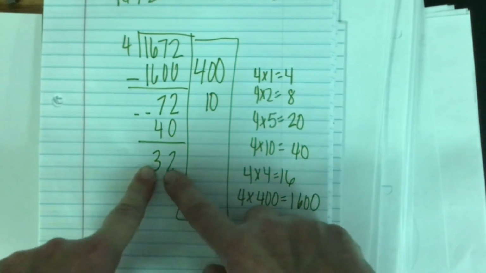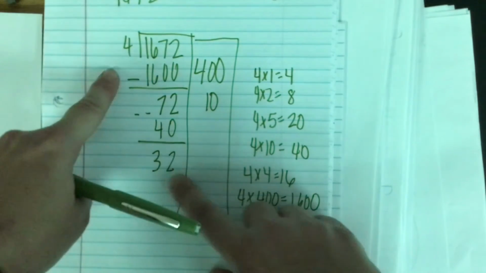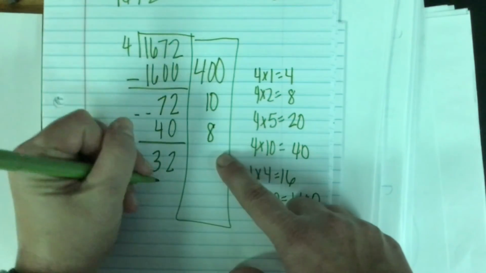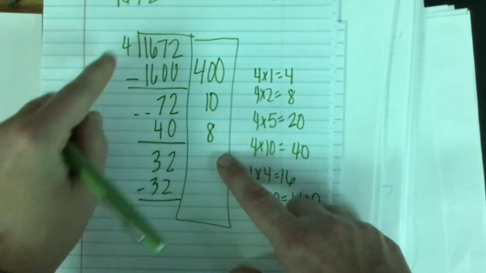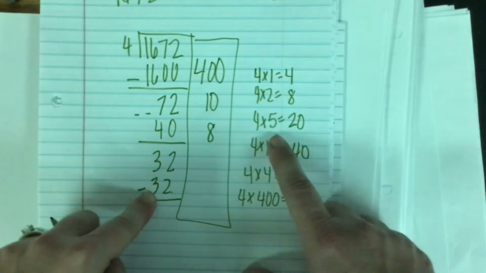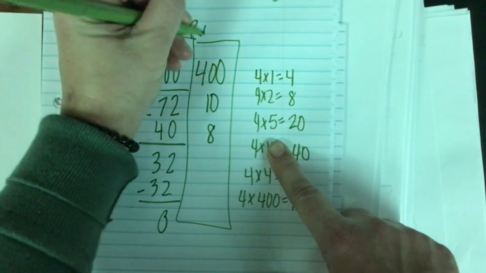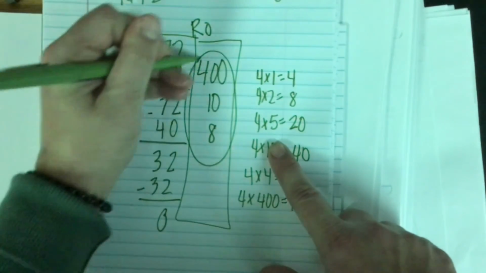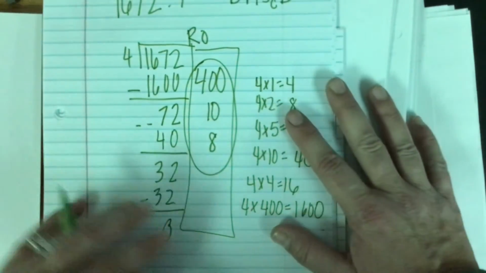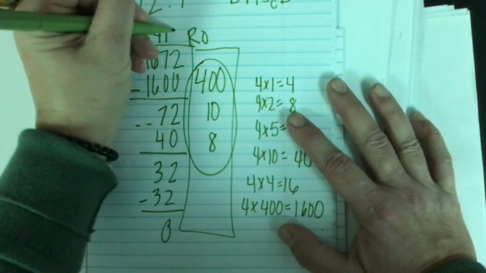And I'm like, ooh, 32 divided by 4 happens to be an 8. And that's going to be 32. 4 times 8 is 32. When I subtract, I'm left with nothing. So this problem is not going to have a remainder. But when I add up my partial quotients, it's going to be 418.